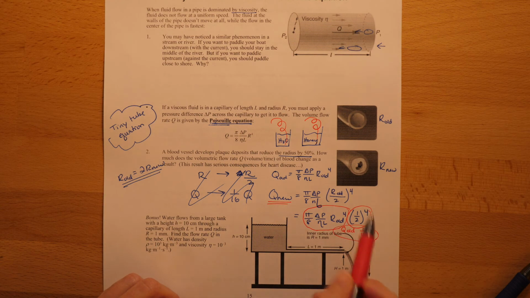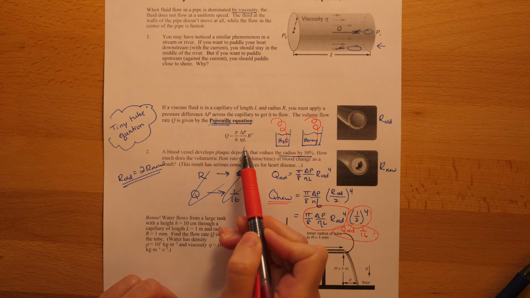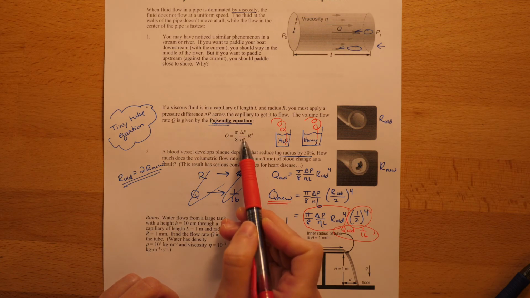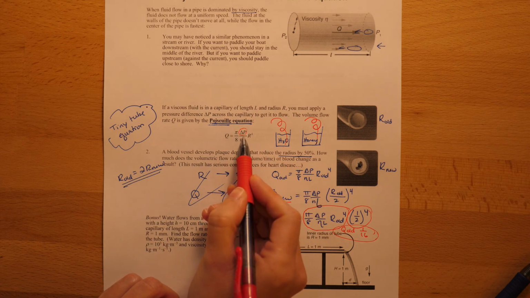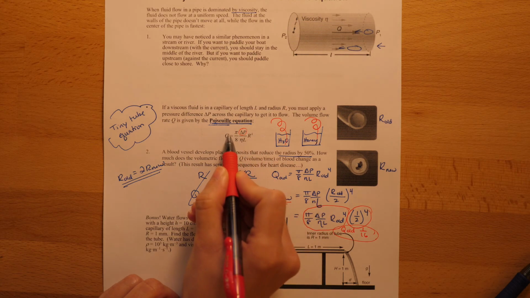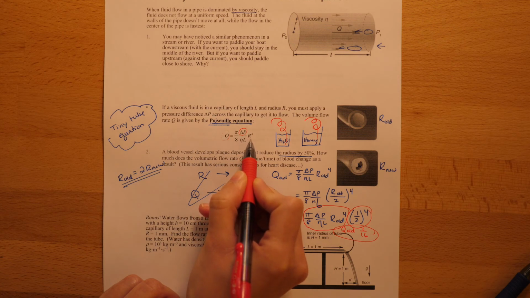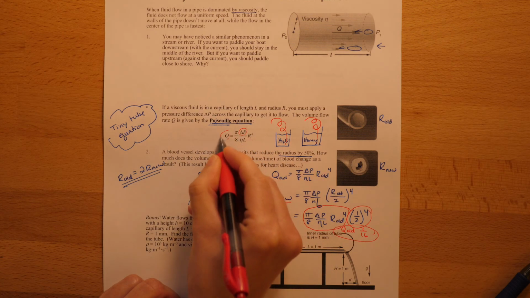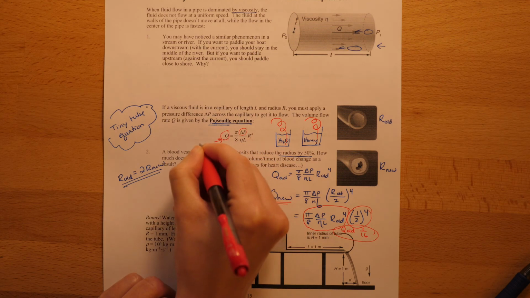So what happens in the body is the flow rate isn't actually going to change by that much, because you still need to get blood to your body. So what does your body do? Well, the pressure difference here, delta P, is supplied by your body's pump, which is the heart. So that means that if the flow rate goes way down because R has gone down, your body wants to keep the same flow rate. So your body wants to keep this constant.